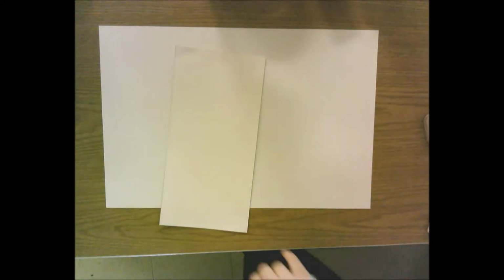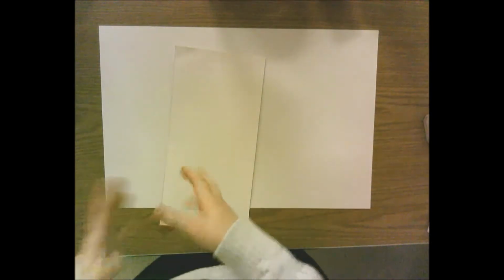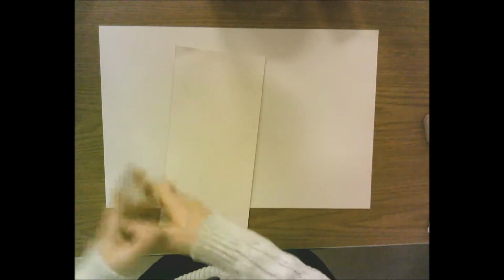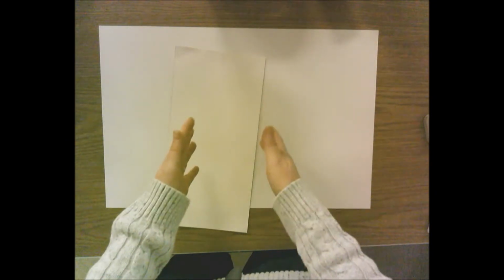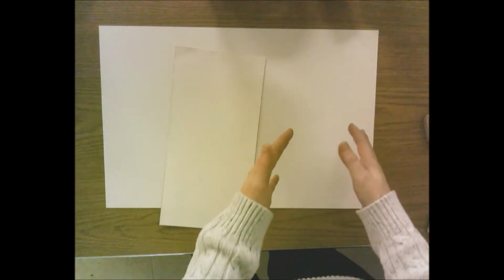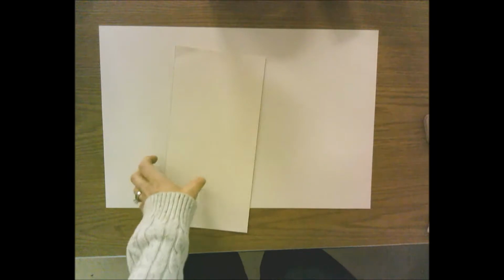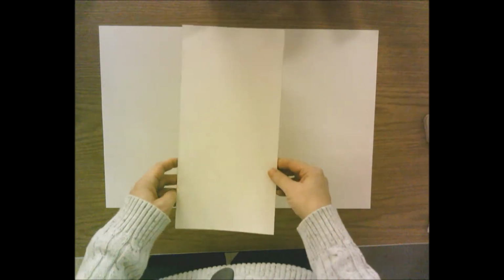So we are going to break up our paper into 3 spaces. We're going to create a space for the beginning of our story, create a space for the middle of our story, and create a final space for the end of our story. So I'm going to give you this spacer.